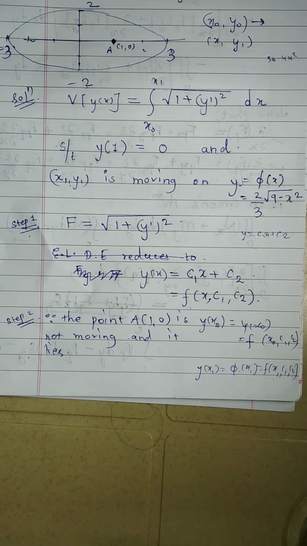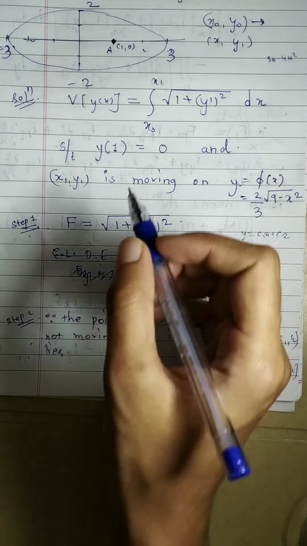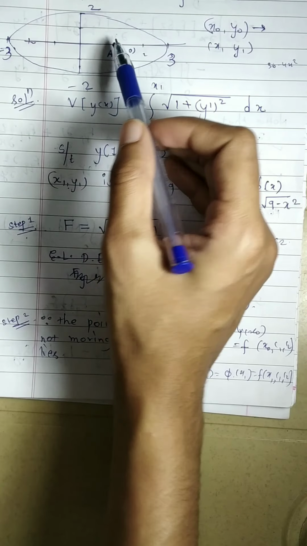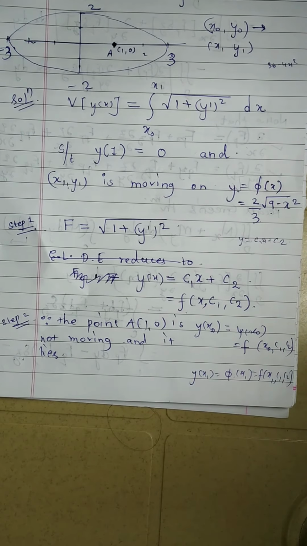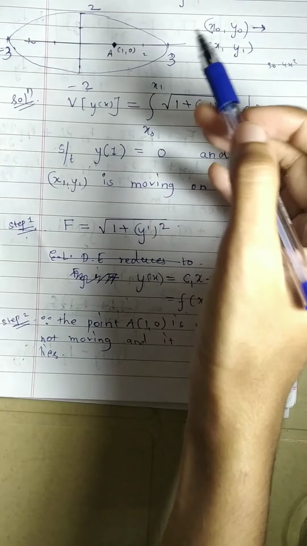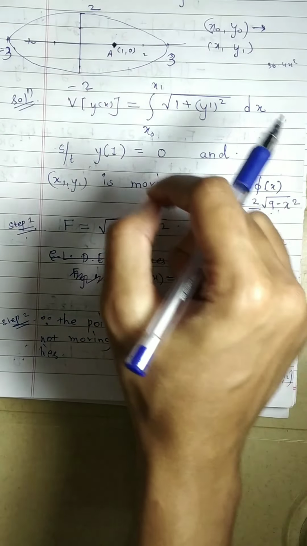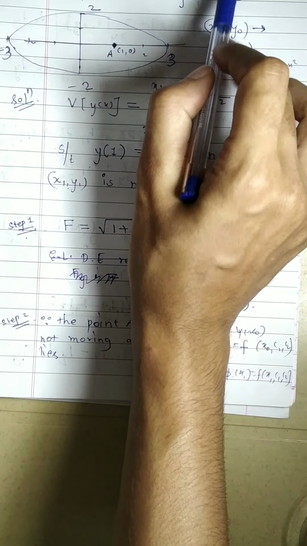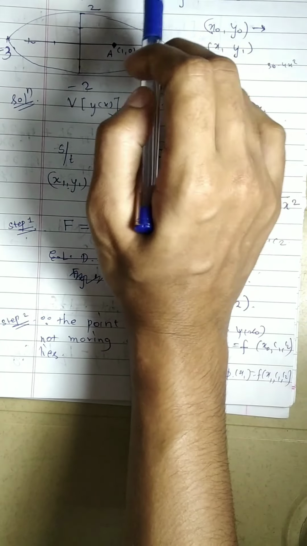We are trying to find a curve such that the distance between this point and the other end point of that curve, along which if we travel, we will be traveling the shortest distance between the point and the ellipse.